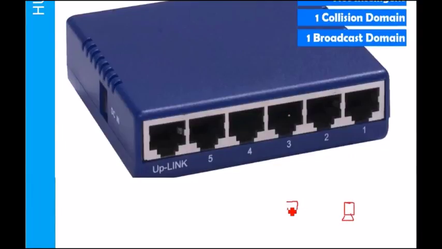Don't mind my drawing, just try to understand the concept. Let's say this is connected to this port, this is connected to this port, and this is connected to this port. Now, what do we mean by a hub creating a shared medium where only one host can send at a time? Meaning, a hub works on half duplex.